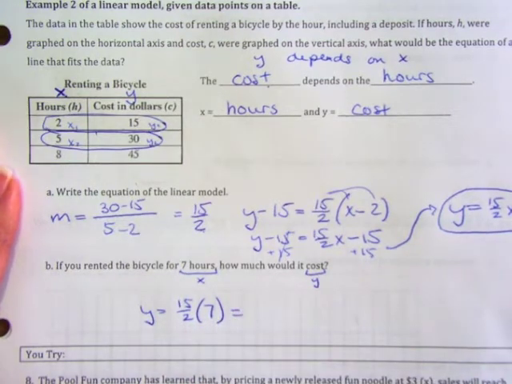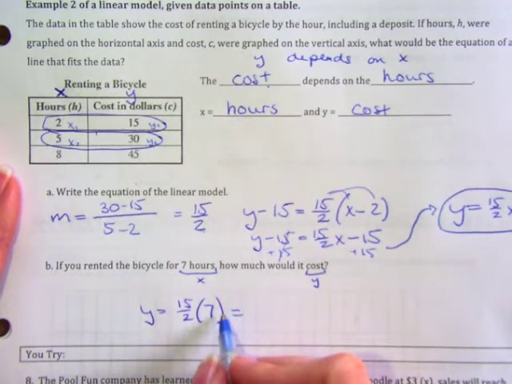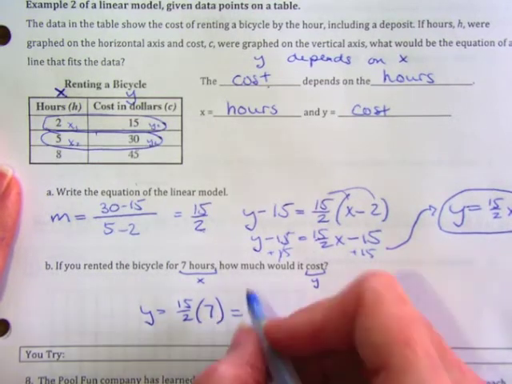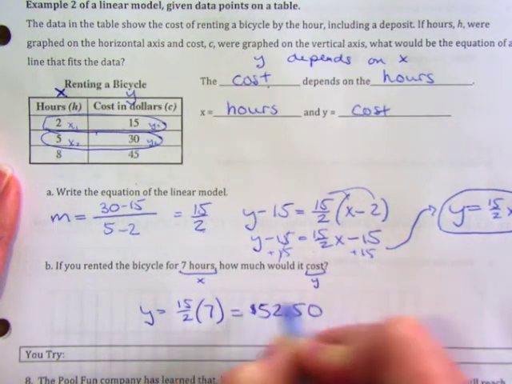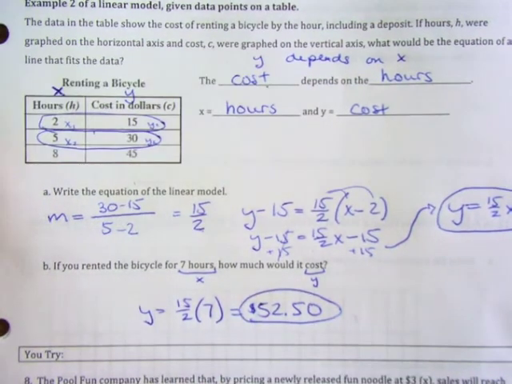Now this is a cost. So when we do that multiplication, we want to give our answer in the form money would be, which is a decimal form. And so we get the price $52.50. That is the cost for renting our bicycle.